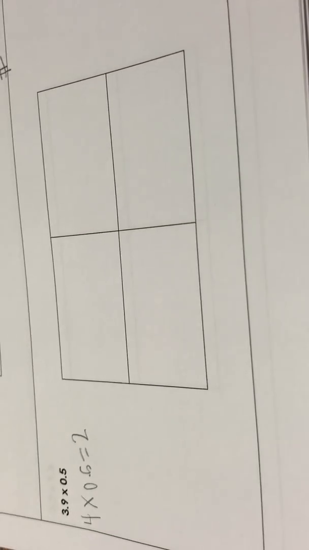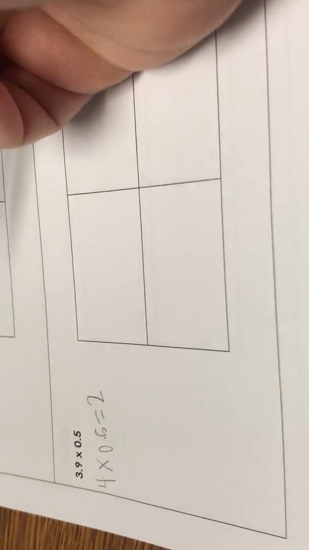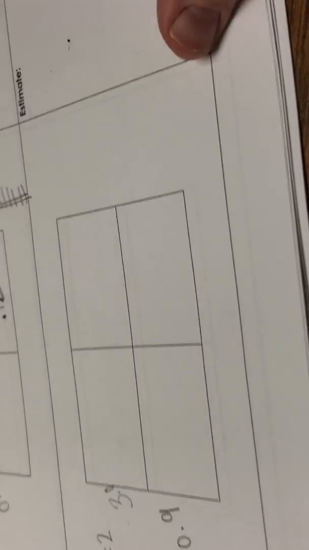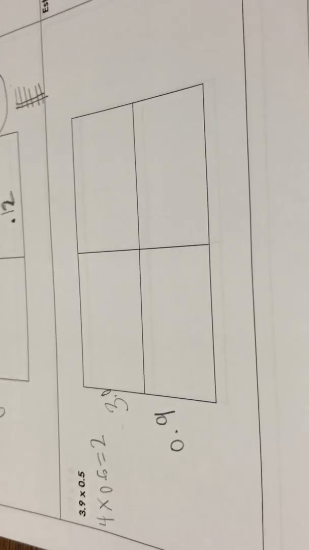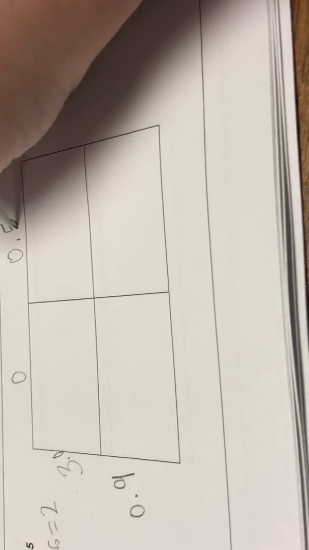So our first number is our number of rows, right? We have 3 and then 9/10. When you get really fast at doing these kinds of problems, you forget to add zeros. And then the next one is 0 and 5/10.